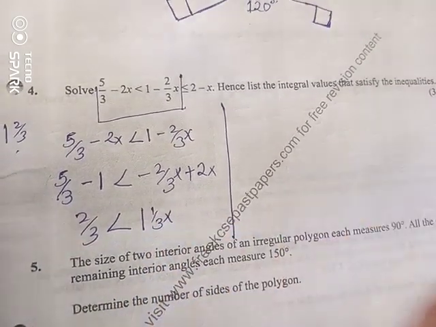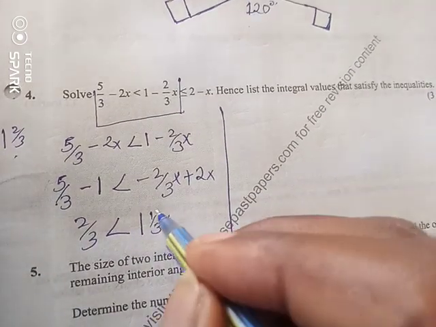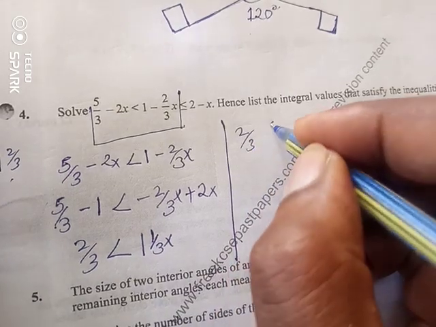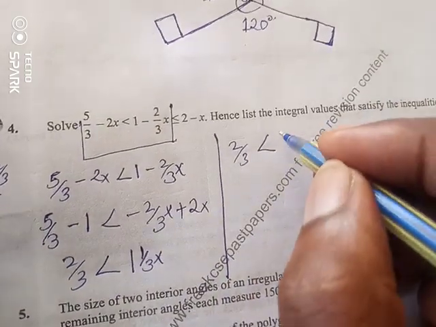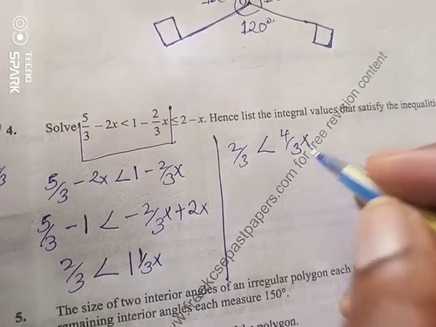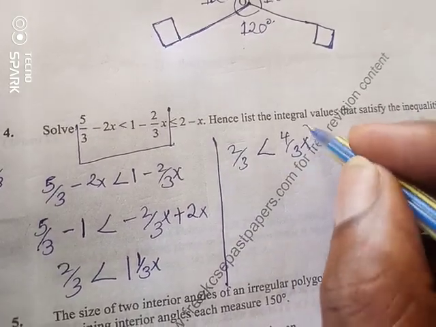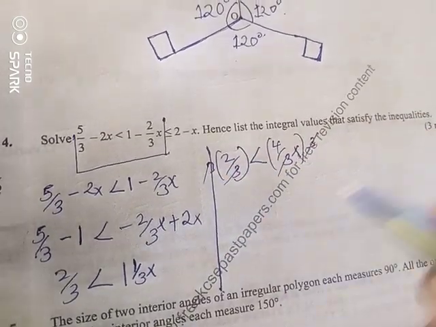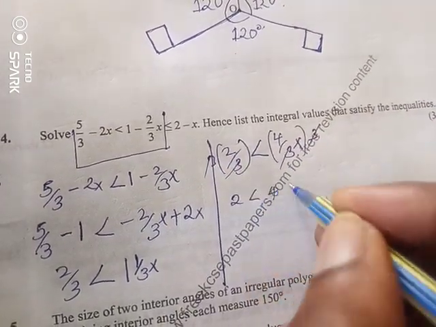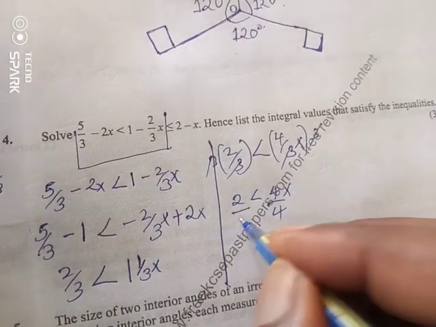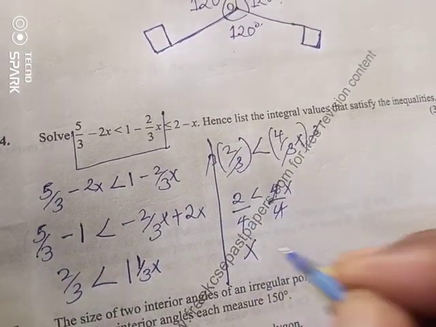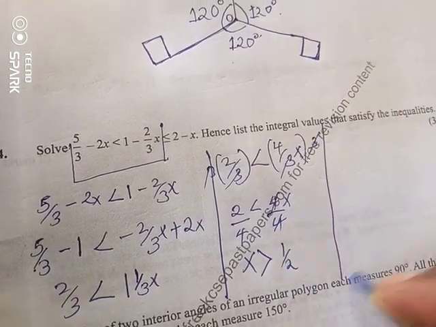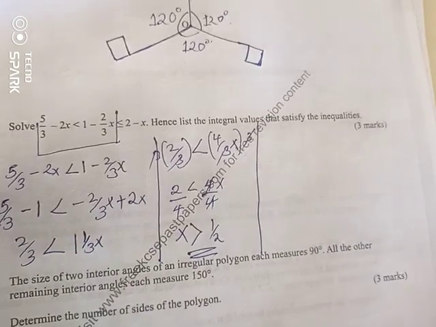So converting it to improper, therefore, we shall have 2 over 3, which is still less than 4 over 3x. So multiplying by 3 on both sides, we shall remain with 2 is less than 4x. Dividing by 4, and therefore x is greater than a half. So that is the end of our inequality part 1.